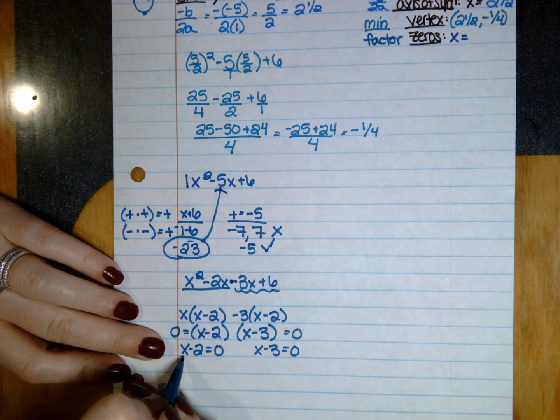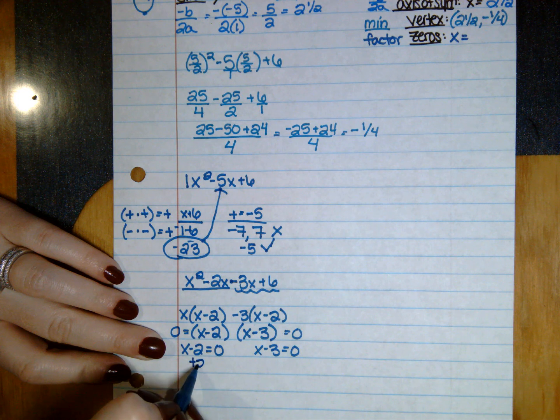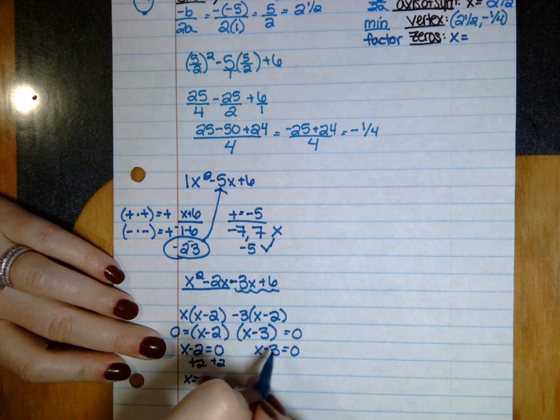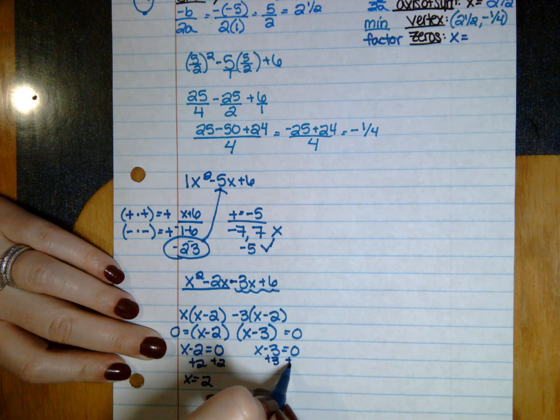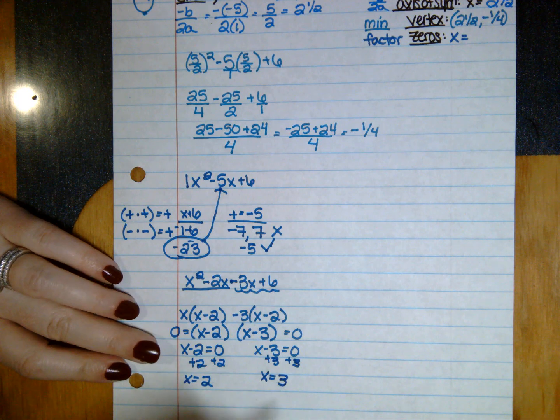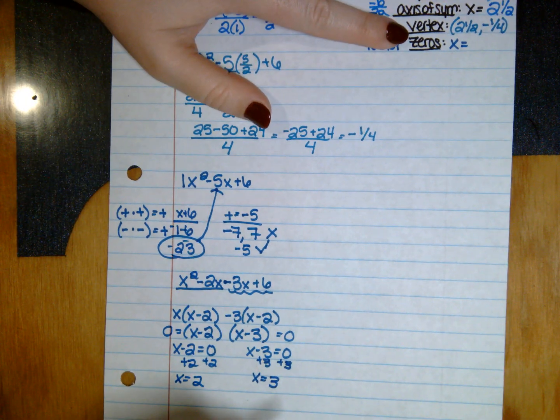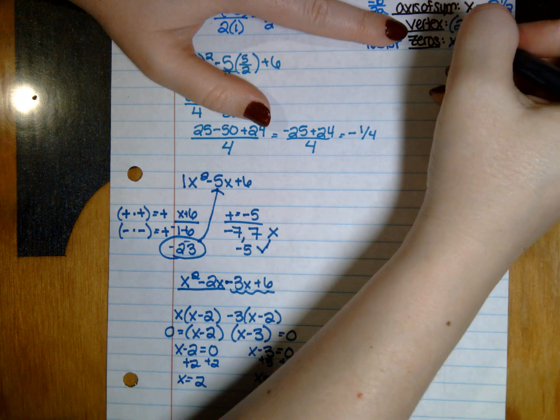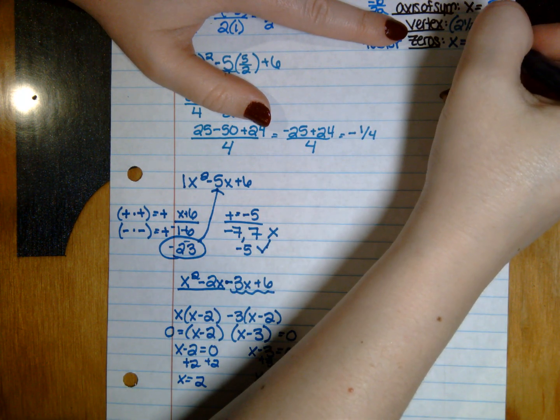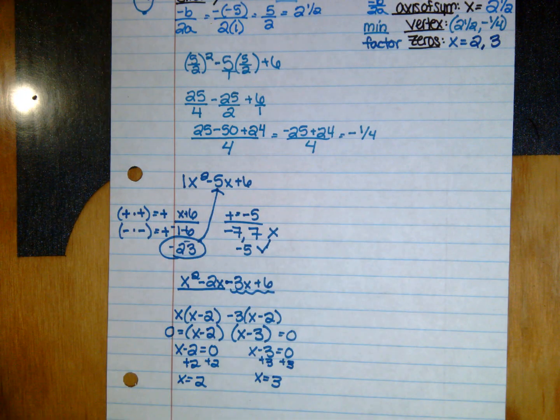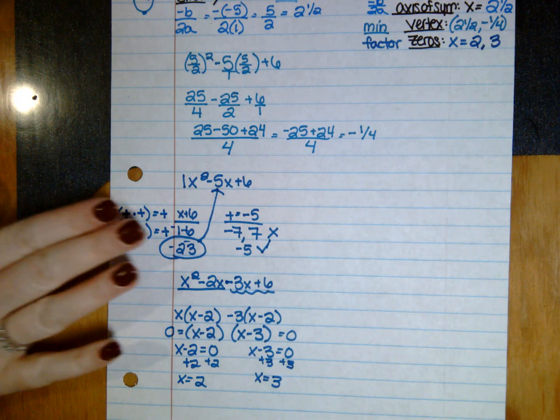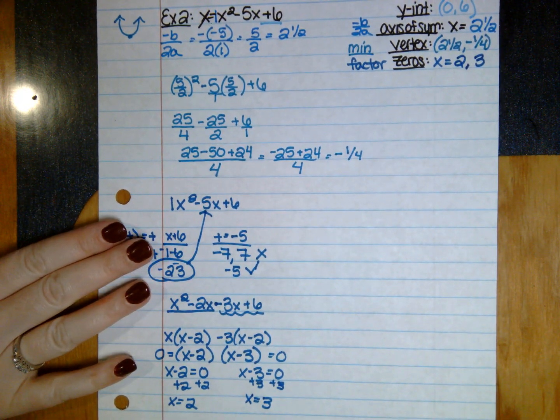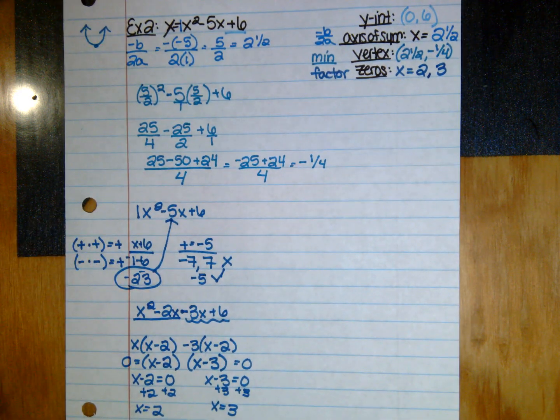If I want the x, I have to get rid of the 2, so I'm going to add 2 to both sides. If I add 3 to both sides for the second one, the 2 points where your parabola is going to touch your x-axis are going to be at positive 2 and positive 3.